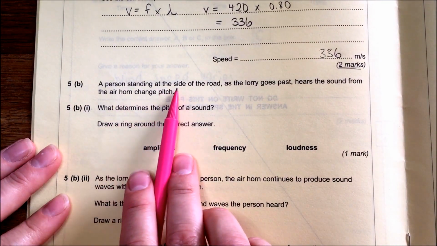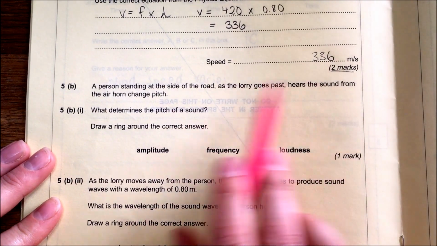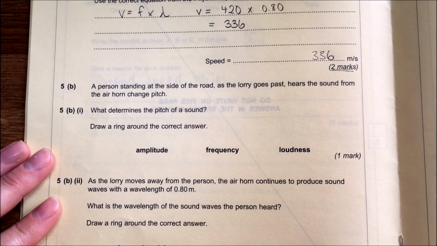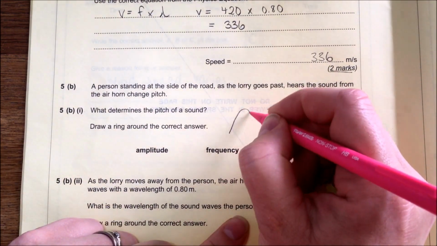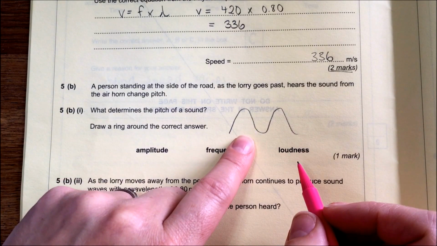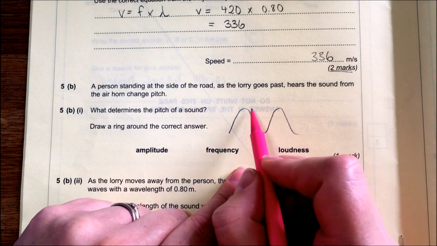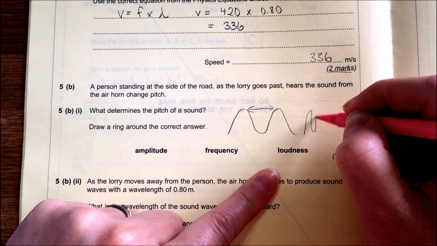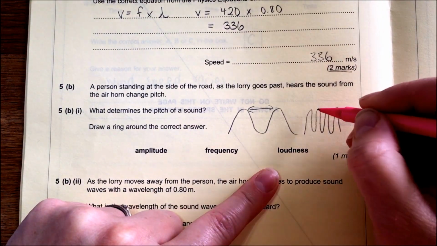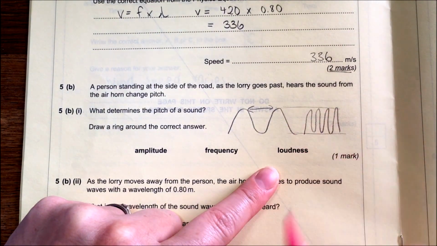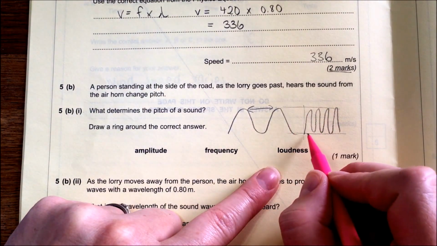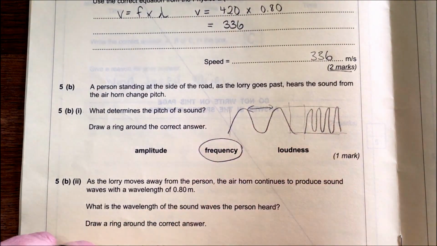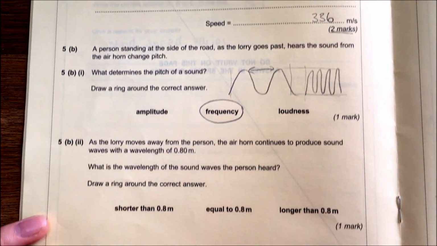A person standing at the side of the road as a lorry goes past hears a sound from the air horn change pitch. What determines the pitch of a sound? Well, the pitch of the sound, if you think of your wave again, there's a standard wave. If it's higher pitch, this wavelength is going to decrease. So a higher pitch sound would look more like this. Same height, same volume, amplitude's not changing. So I'm getting more waves in the same space, so I'm changing frequency. So frequency is the answer there.